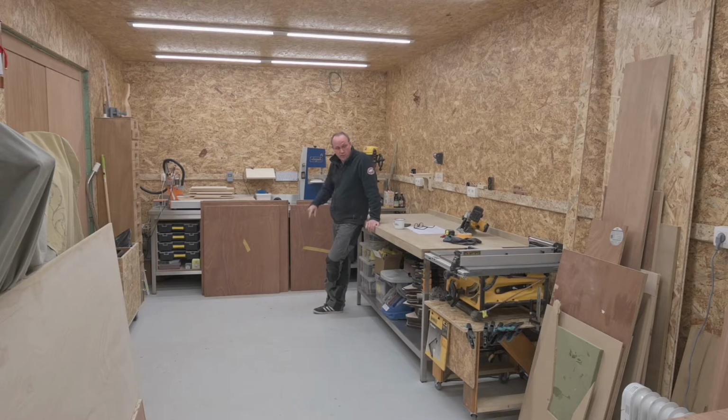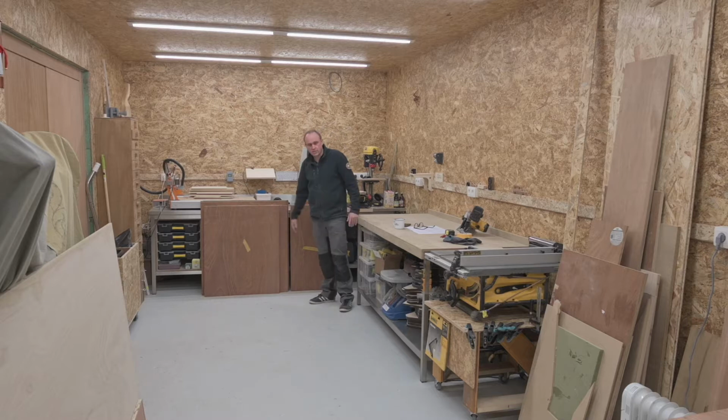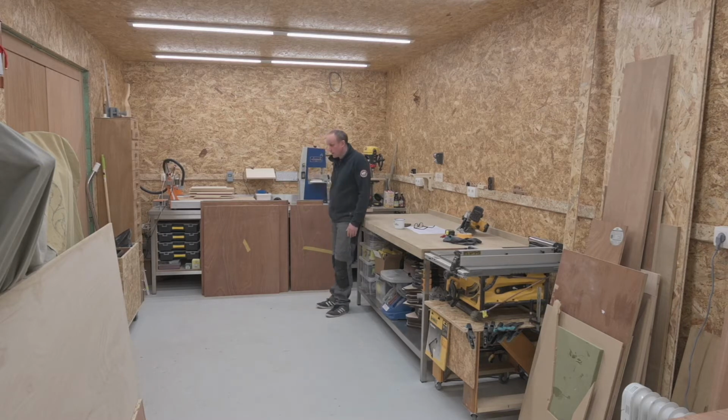I say another one, I've only got one so far for the DeWalt table saw, although the motorbike is standing on a rolling table. But I like stuff on wheels so I can move around. Although the main benches are fixed to the floor because they're solid and they can stay there.